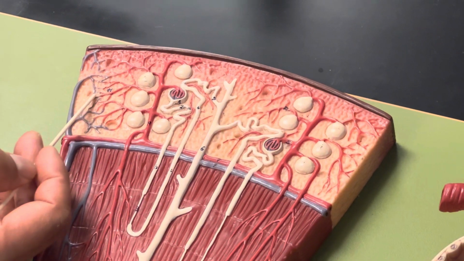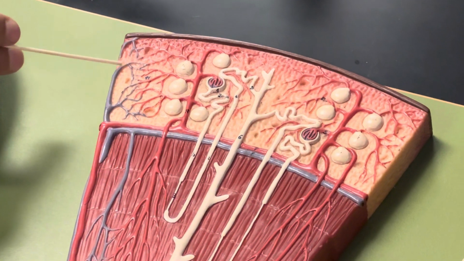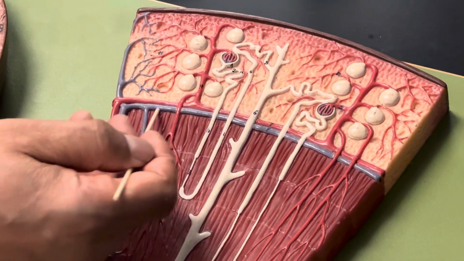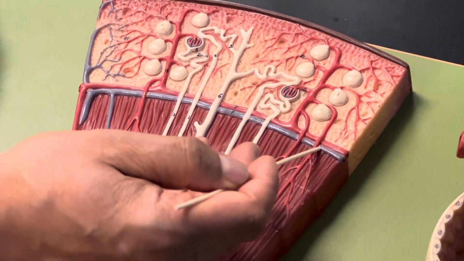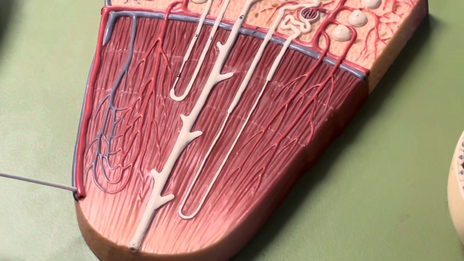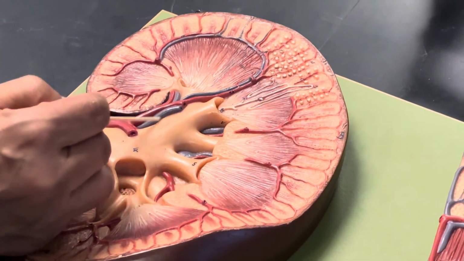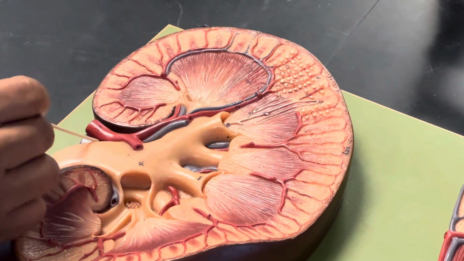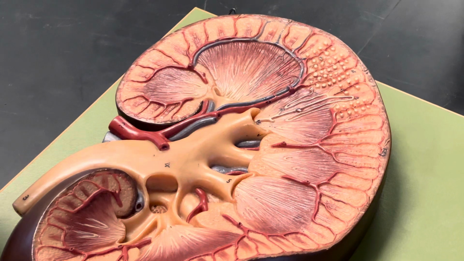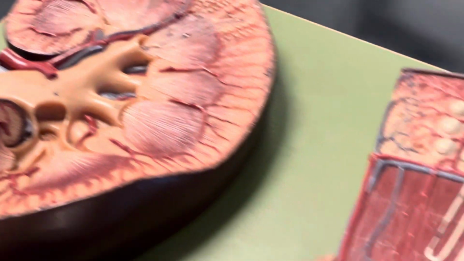They are clean blood. Okay, they are merged with the vein, and it goes to this interlobular vein, and this one is called, what is this one? Arcuate vein, and this one interlobar vein. And from the interlobar vein comes out the segmental vein. It will merge to the renal vein and goes to the abdominal inferior vena cava, right? In this way it circulates.